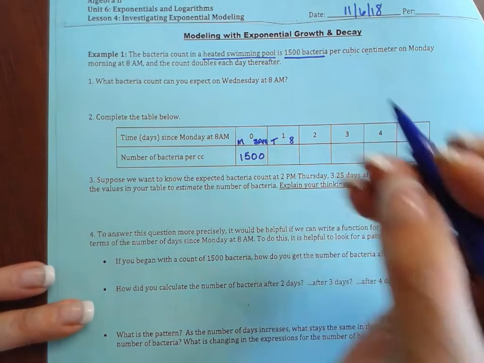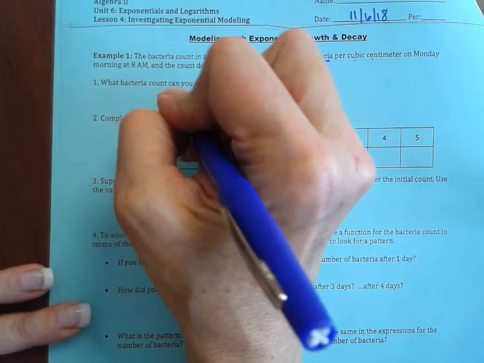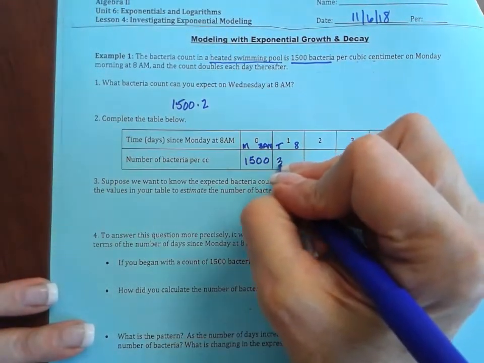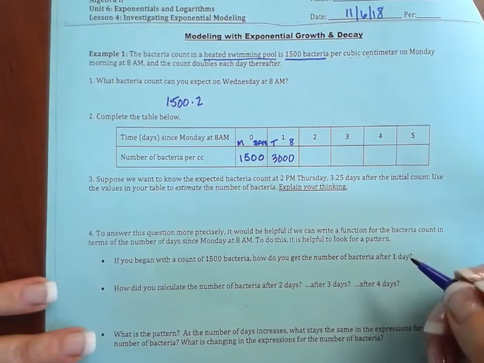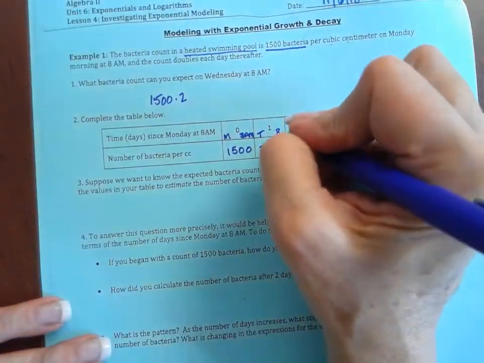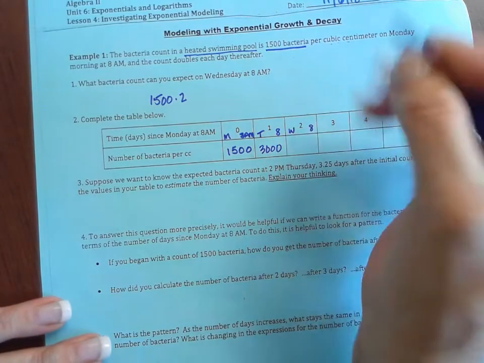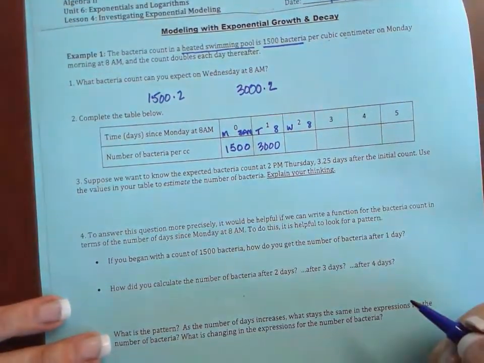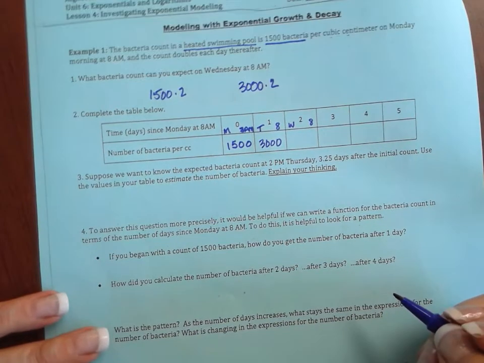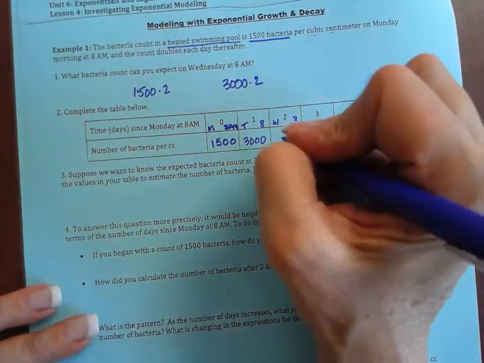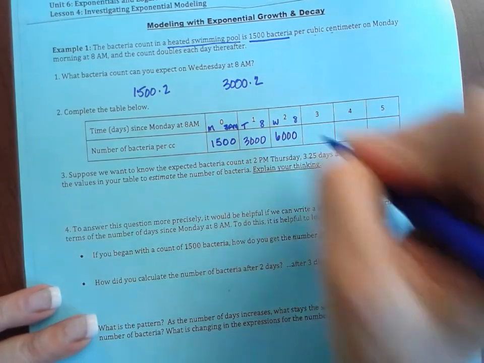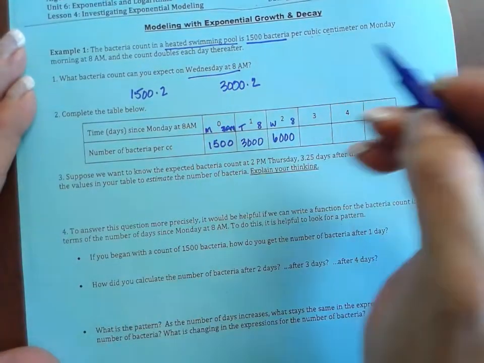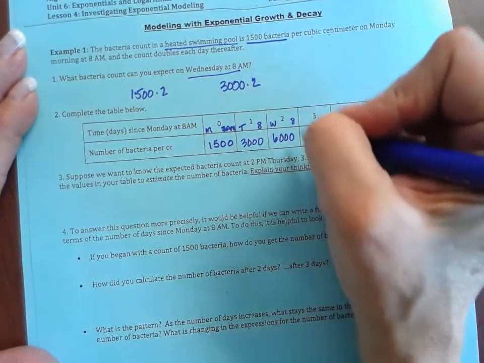If it doubles, I would do 1,500 times 2, right? So that's going to give me 3,000. Then Wednesday at 8 a.m., I would take my 3,000 and times it by 2. Would you agree? Okay. And that gives me 6,000. So Wednesday at 8 a.m., I would have gone from 1,500 to 6,000.